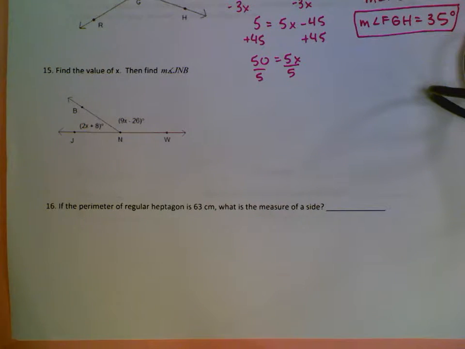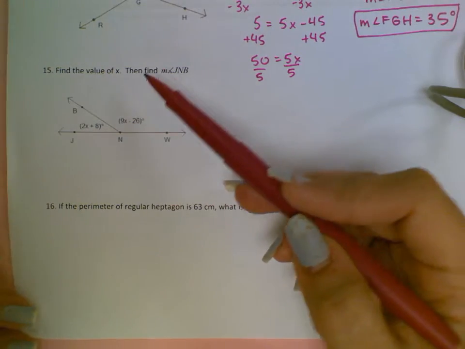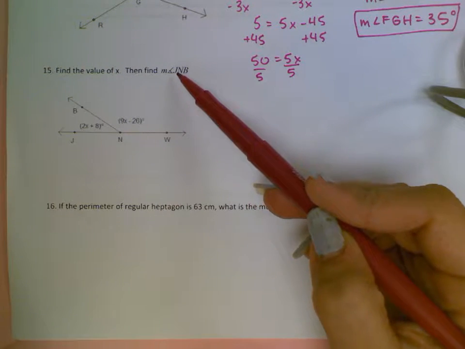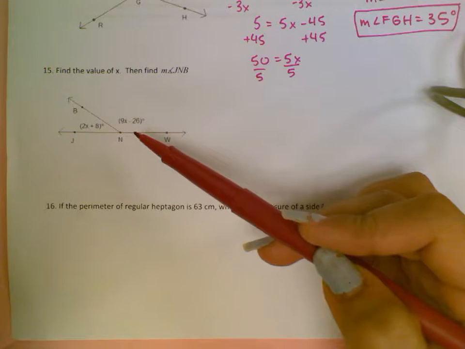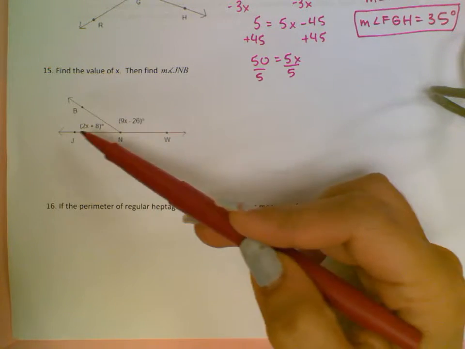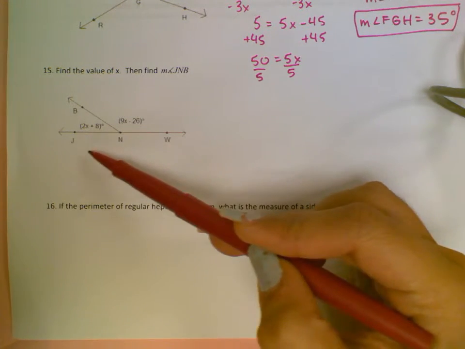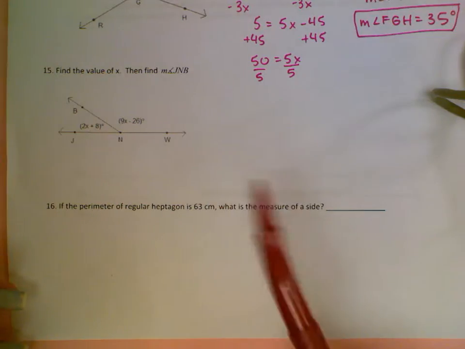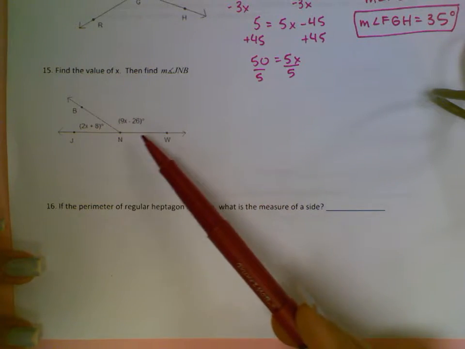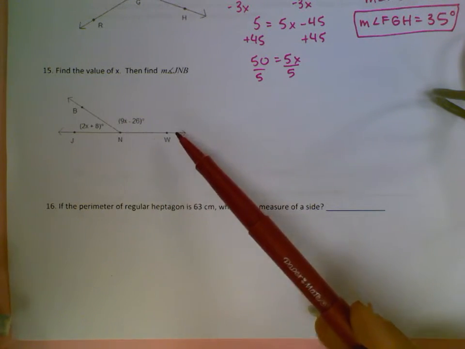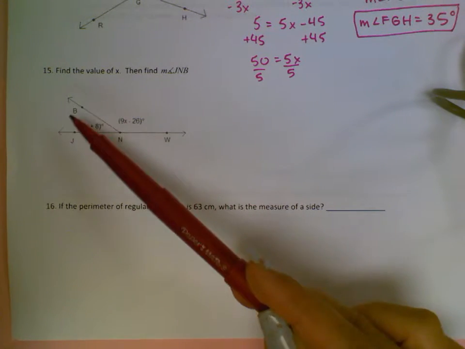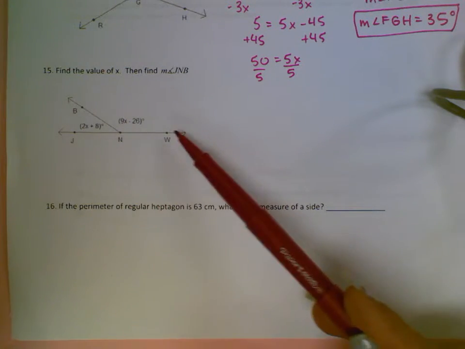For number 15, it tells me to find the value of x, then find the measure of angle JNB. In order to find the value of x, I'm going to need to realize that when these two angles are added together, I have got this straight line here. Angle JNW is a straight angle that's created when I add angle BNW and BNJ together. So when I add those together, I've got this straight line.